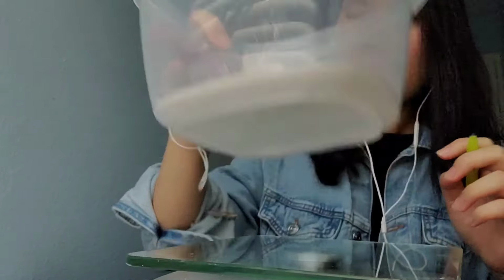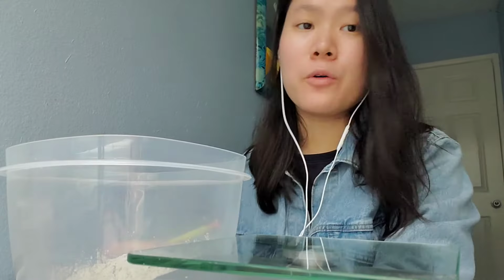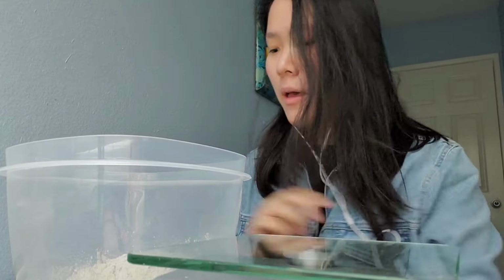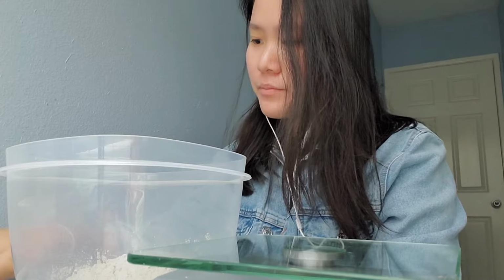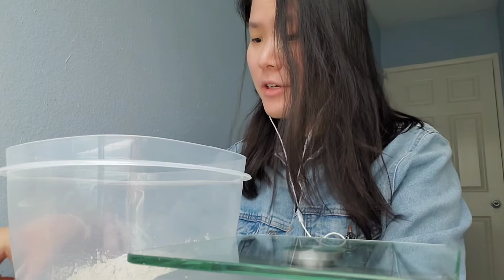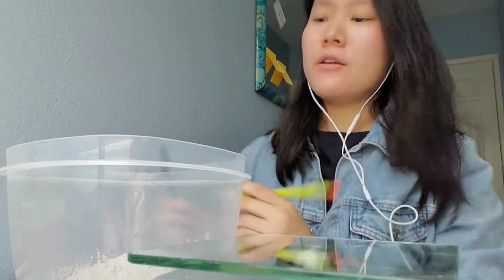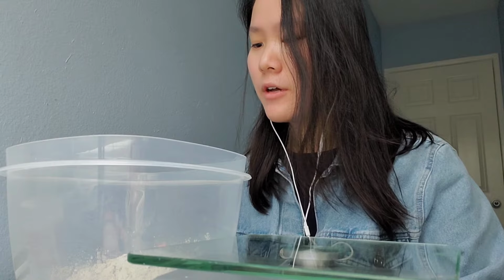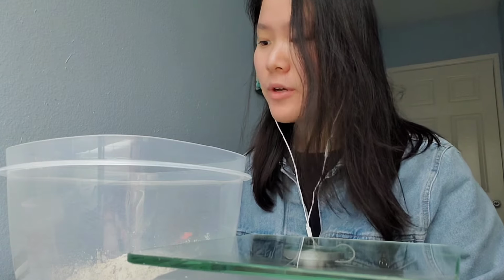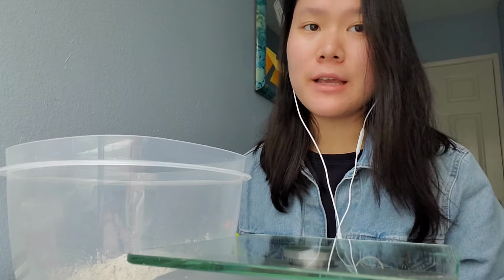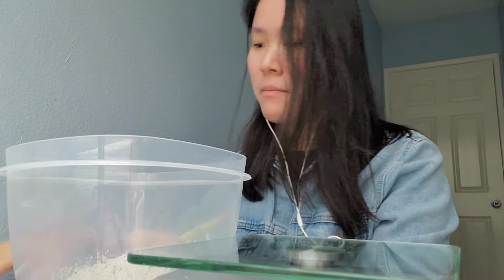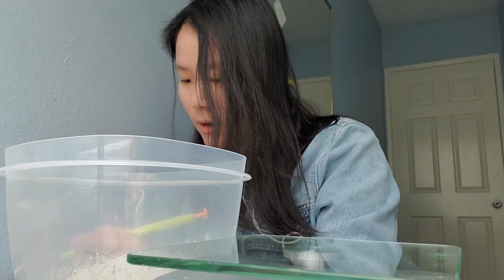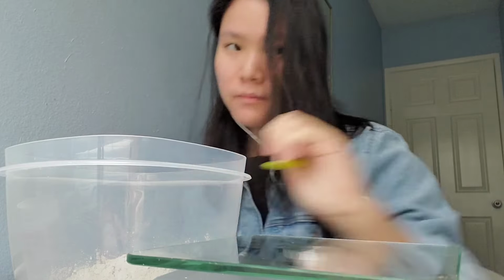Okay, so after that we're gonna calculate how much mass of water we're gonna use. For this experiment, the first time we're gonna use water contents from 0 to 15%.